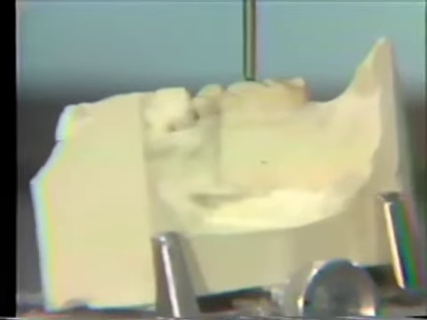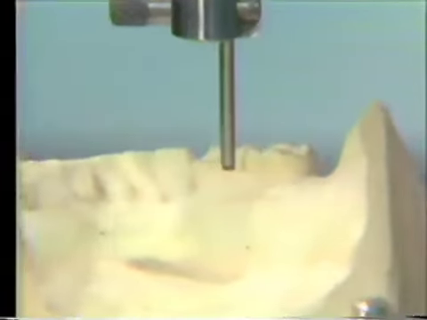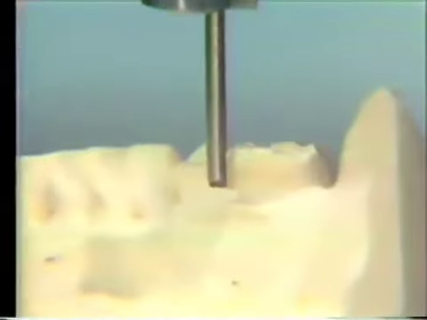Now we'll go to the opposite side, the molar abutment, and just mark the undercut on that tooth. We'll see its height of contour.